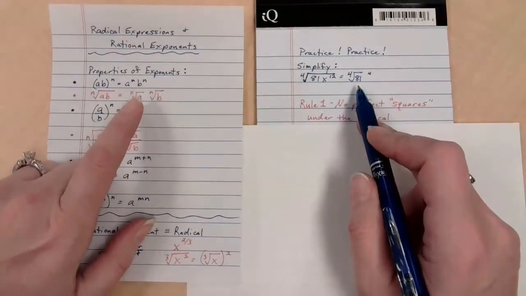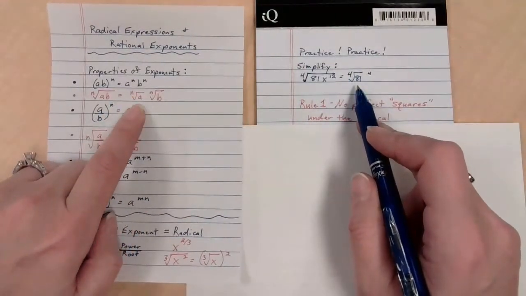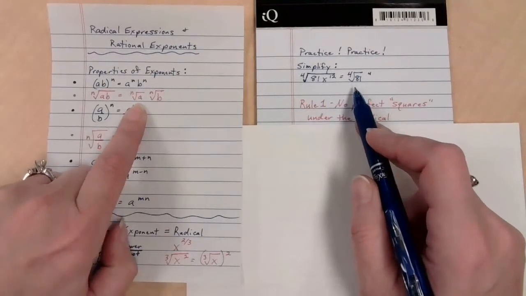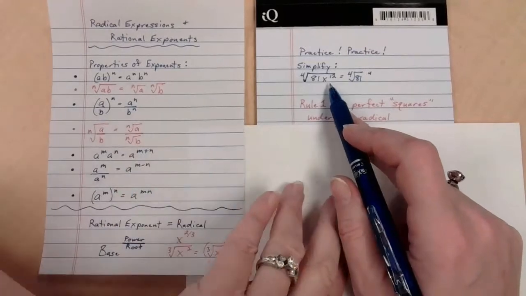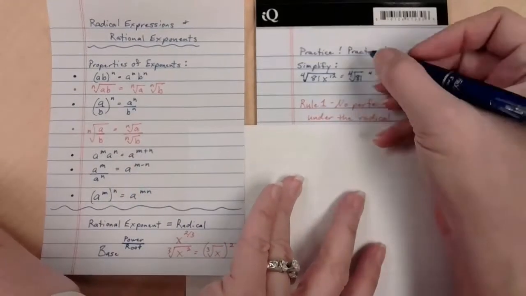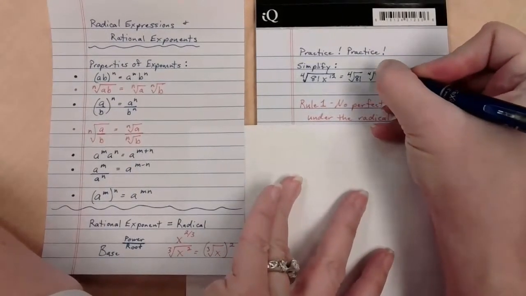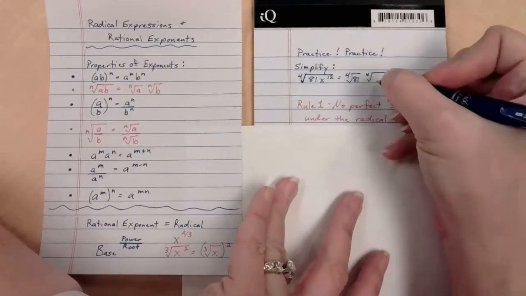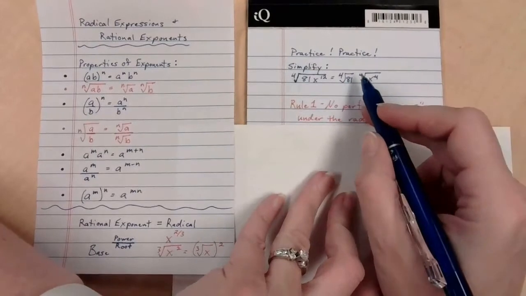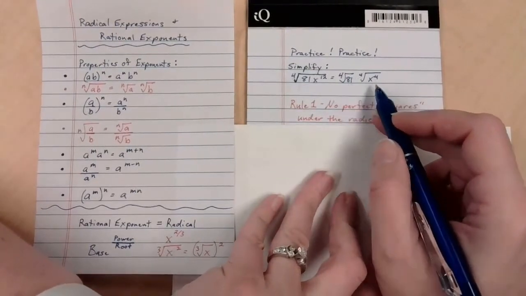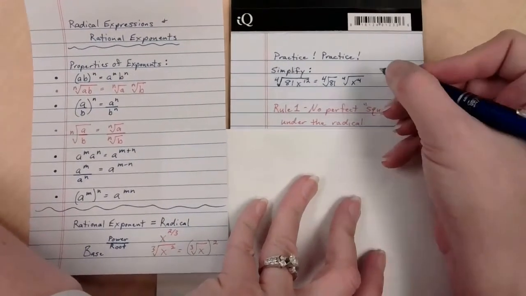So what if I use this property to separate our different perfect fourths? 12 has a perfect fourth, does it not? Couldn't I separate my x to the 12th and put x to the fourth here? Because the fourth root of x to the fourth, that's kind of nice. I can do something good with that.